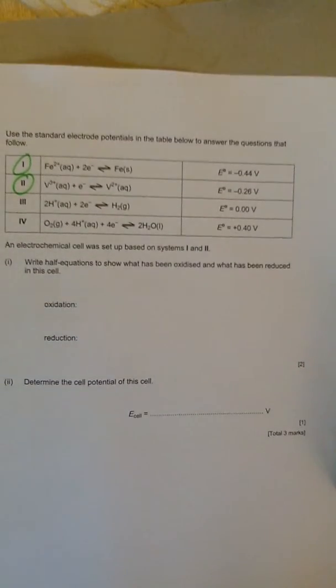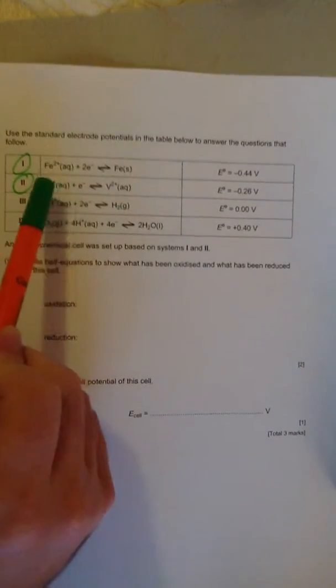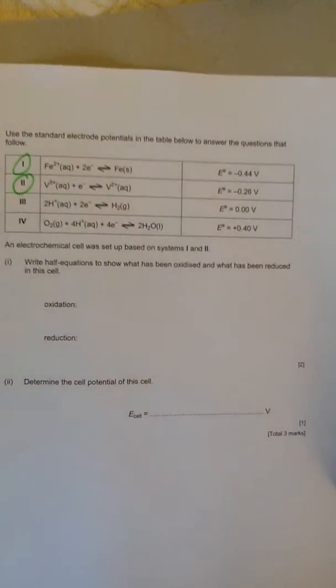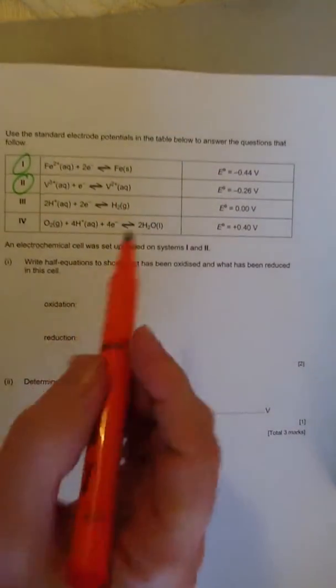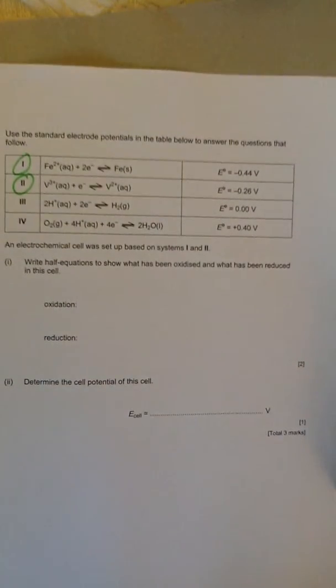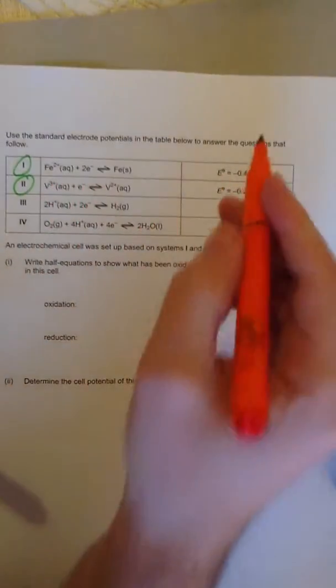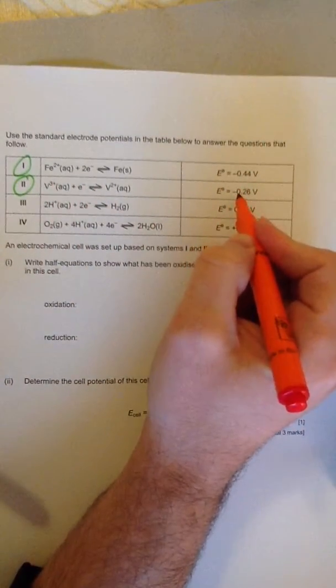So before we can do that, we need to work out which one of these reactions goes forward and which one goes backwards. Look at the electrode potentials. Remember that the most positive reaction goes forward. So this reaction and this reaction, which is the most positive electrode potential?